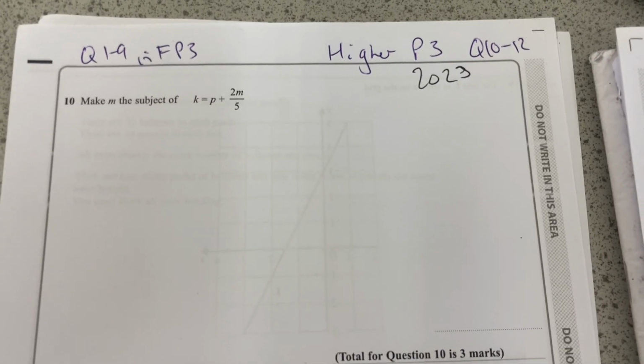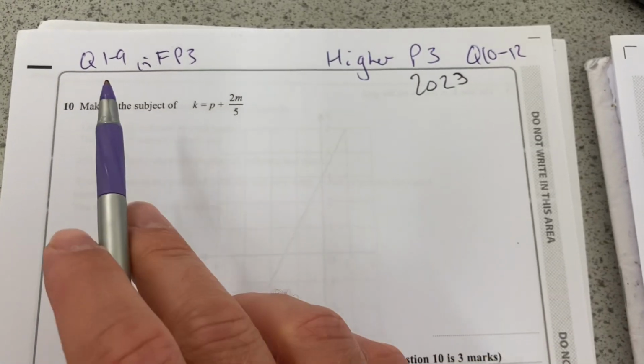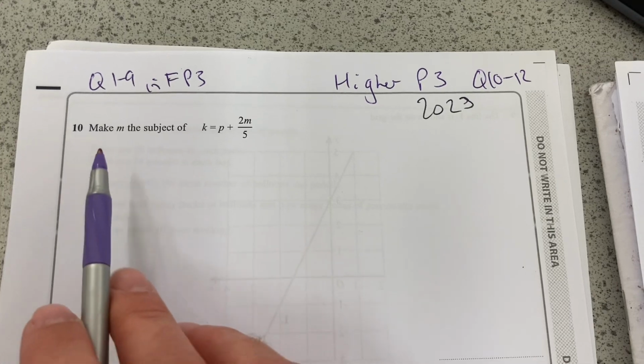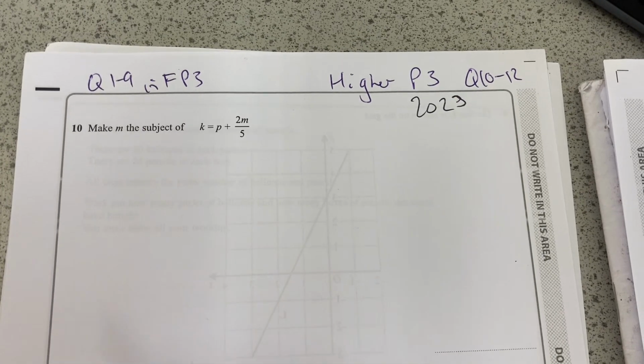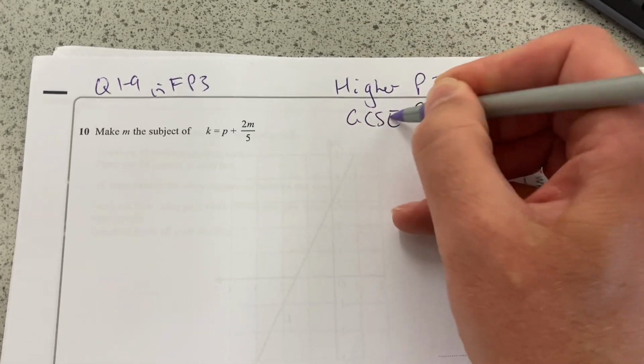We're going through the Higher Paper 3 of 2023. And if you want to see the first 9 questions, look at the foundation paper because they overlap there, as they often do. This is from question 10 to 12, Higher Maths GCSE.